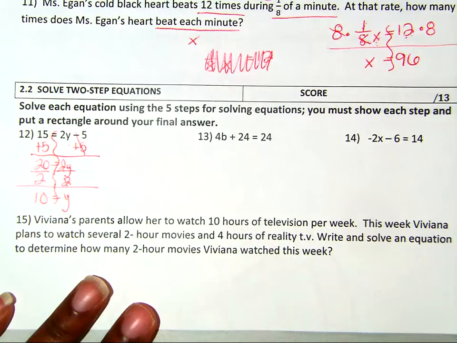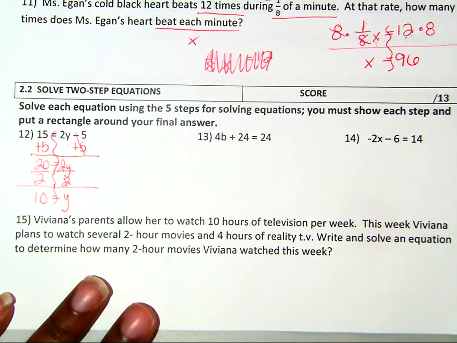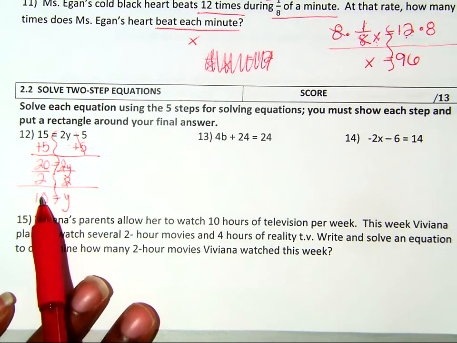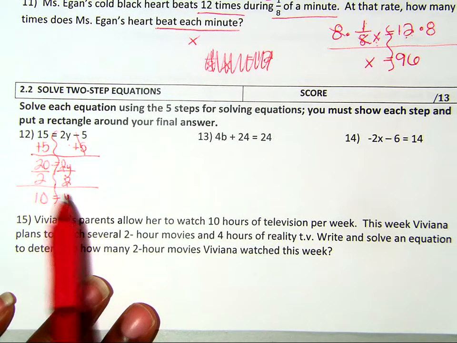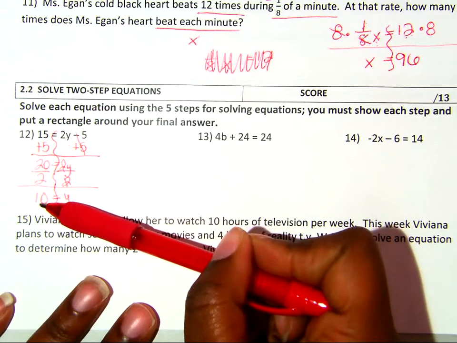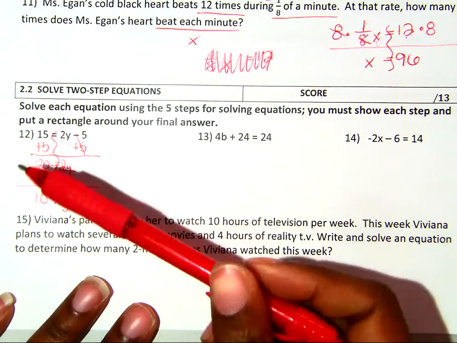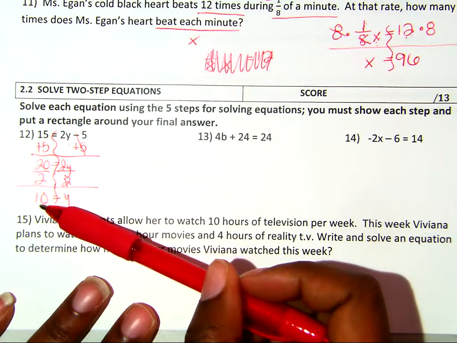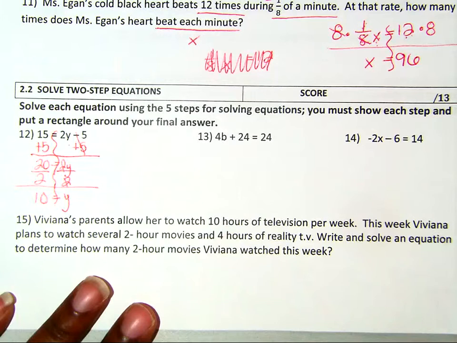Please, we beg you, right, Miss Scanlon? Do not put your y over here and your 10 over here just because you want it over there. Follow straight down. If the 10 or your standard number is on the left side, leave it on the left side. Do not just move it to the right side because you feel like it. Okay? Not a good look.